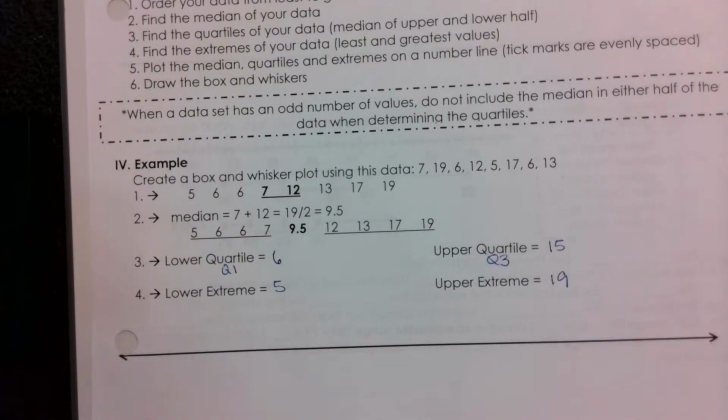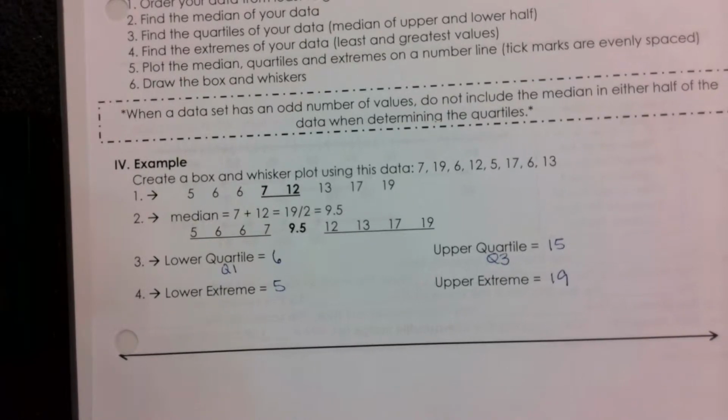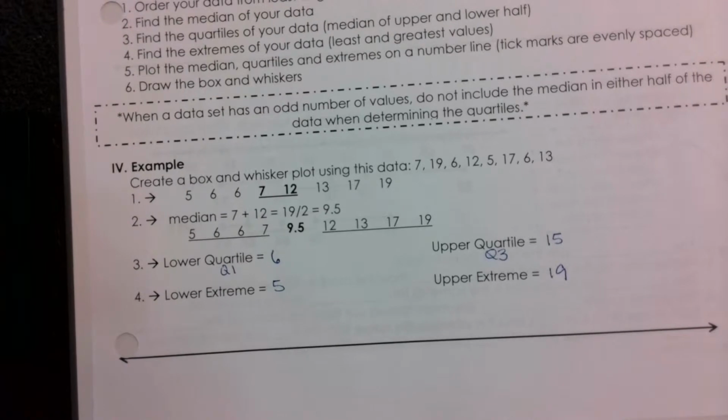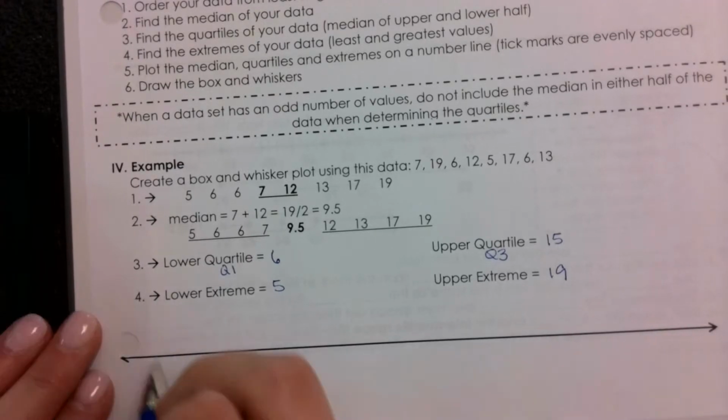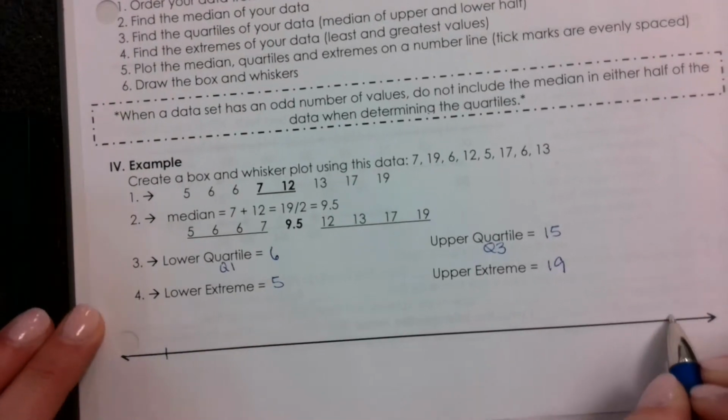Alright, so then when we go to draw this, some people are very, very picky and they want your tick marks to be all evenly spaced out, and sometimes that's easier than others. We only have to go from 5 to 19, so that's 14 tick marks, 15 tick marks, so it's going to be pretty simple for us to get it all on here. Sometimes you'll have over 100, so that's going to be hard to draw 100 tick marks, so we'll kind of guesstimate with those a little bit. But for this one, we want to have 5 on one end and 19 on the other.